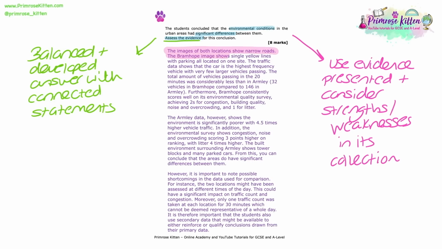The Bramhope image shows single yellow lines with parking all located on one side. The traffic data shows that the car is the highest frequency vehicle, with very few larger vehicles passing. The total amount of vehicles passing in the 20 minutes was considerably less than in Armley, 32 vehicles in Bramhope compared to 146 in Armley.